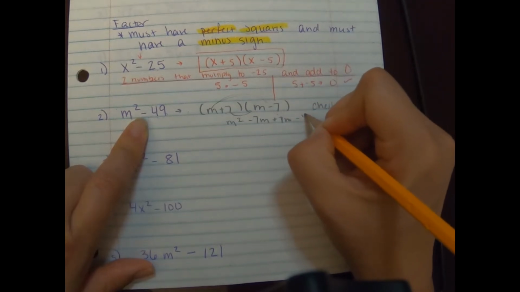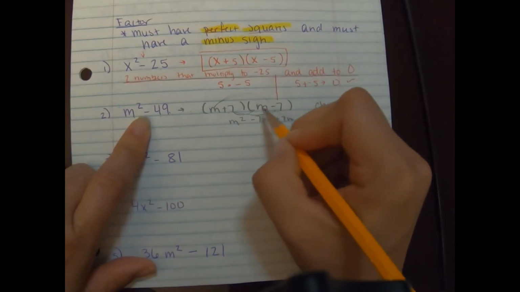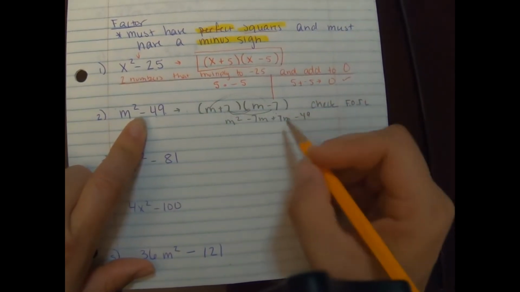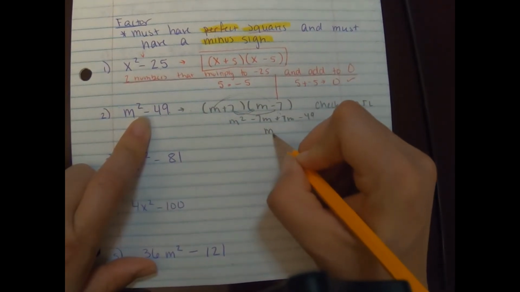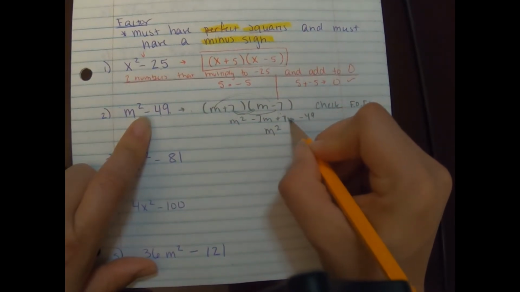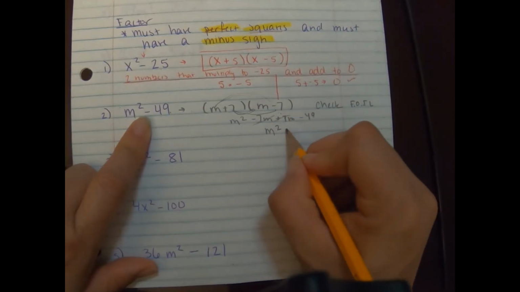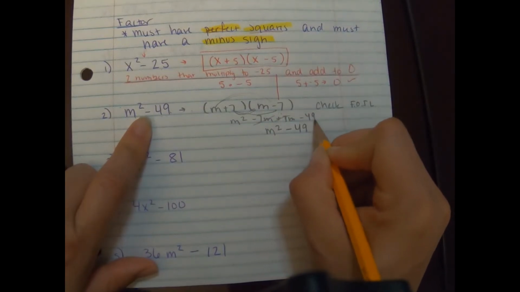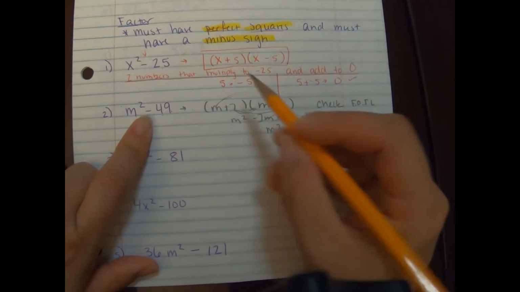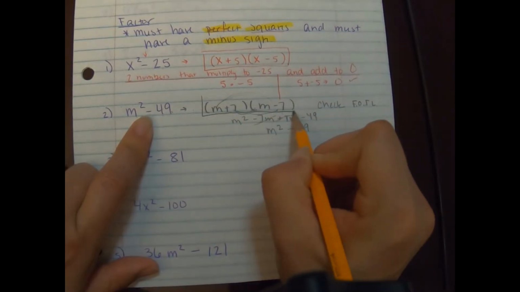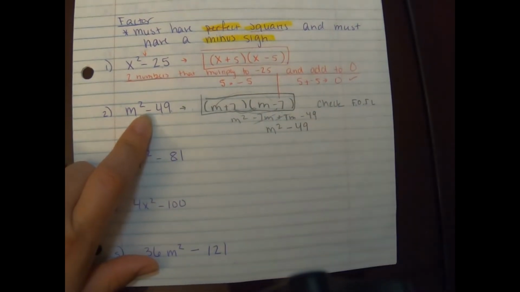7 times negative 7 is negative 49. So if I do double distribution here, I end up with m squared. The middle two cancel out because it's a negative 7 and a positive 7, and I have a minus 49 at the end, exactly what I started with. So remember, when it comes to factoring, you can always multiply to check.